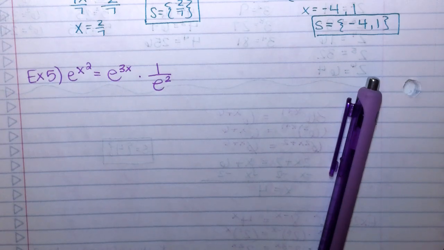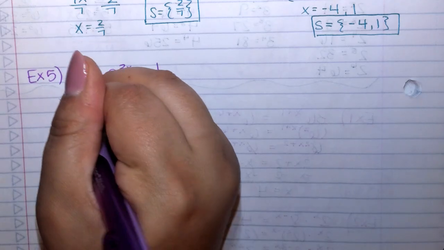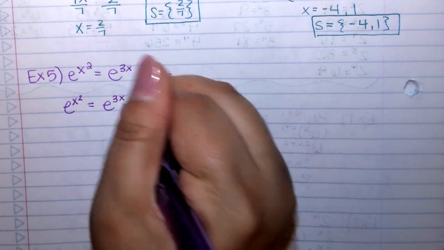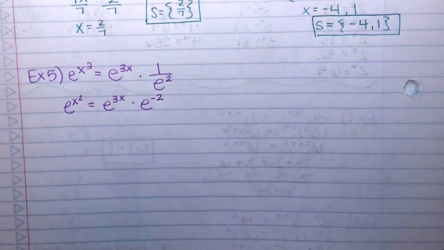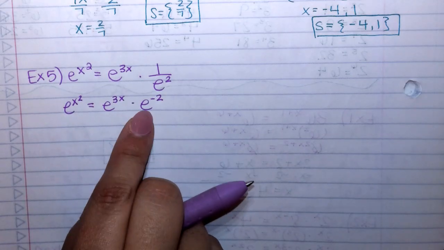All right. For this problem right here, what am I going to do first? Yep. Make that fraction e to the negative 2x. And then what? On the right, I have two bases. I want to make it one.